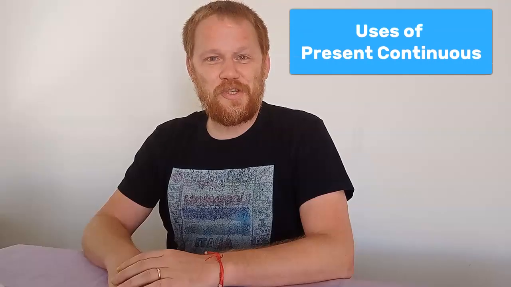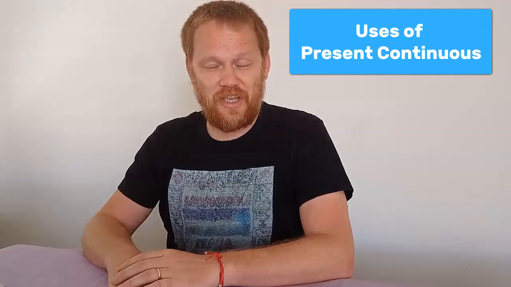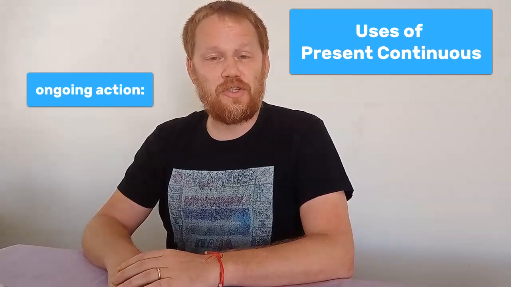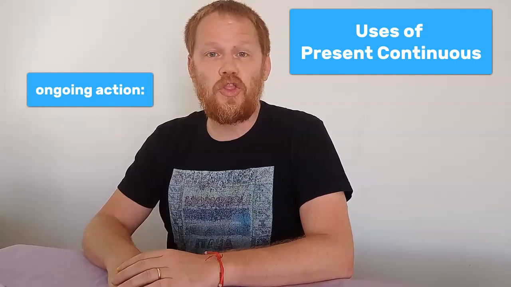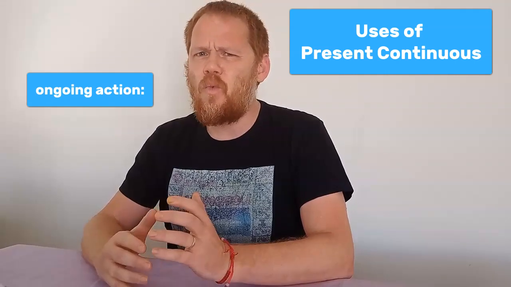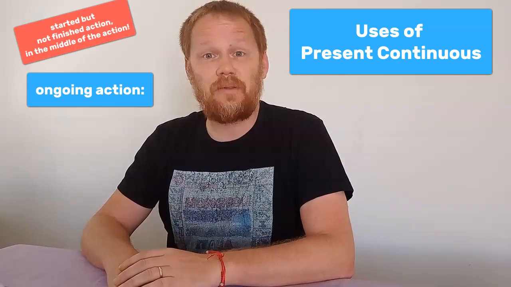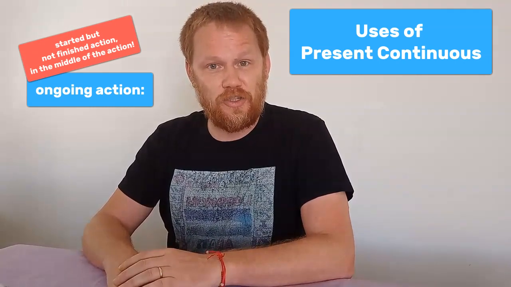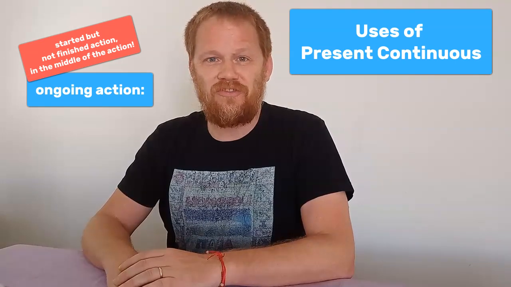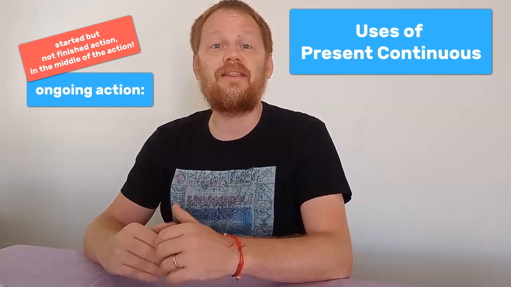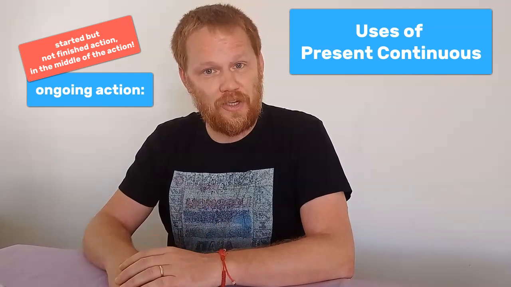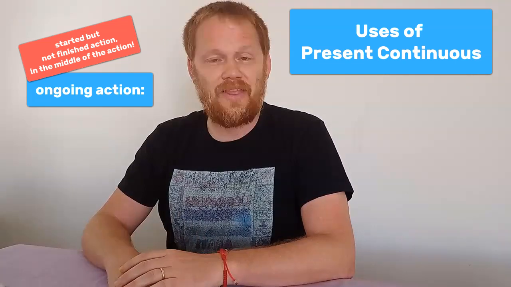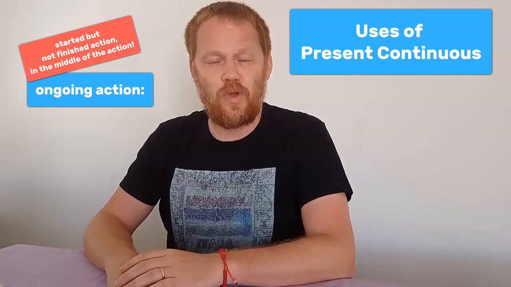And now the uses of the present continuous. Firstly, we can use the present continuous to express an ongoing action. Now, what is an ongoing action? Well, basically, this is an action that has started, but it has not finished yet. So you are in the middle of the action, a started but not finished action, and that is an ongoing action.